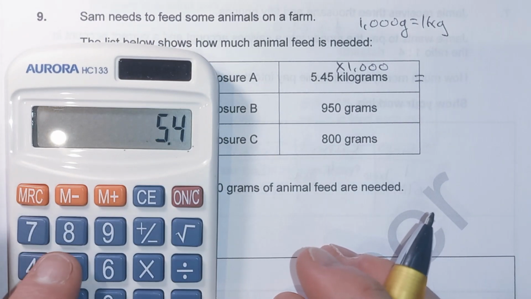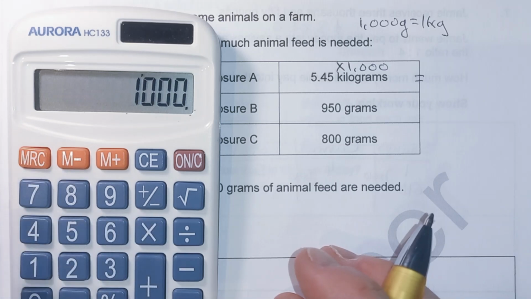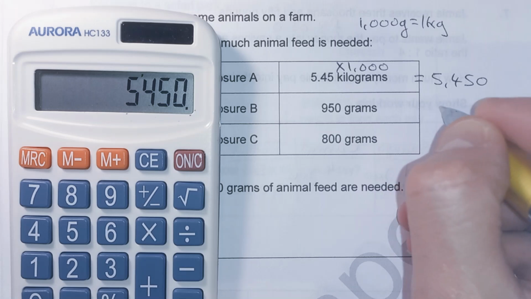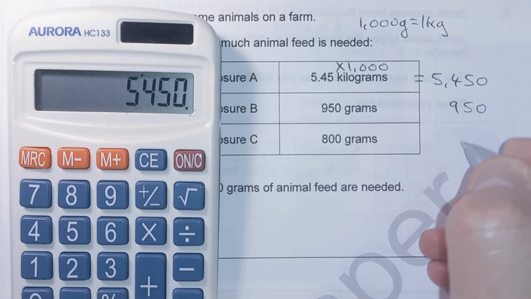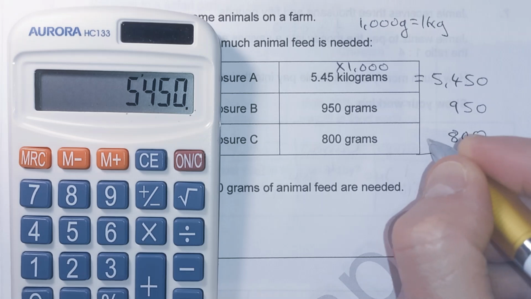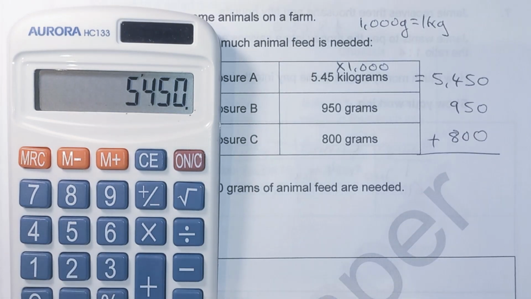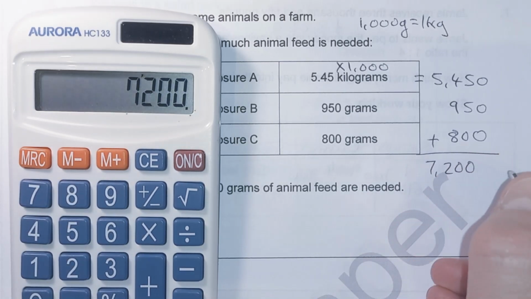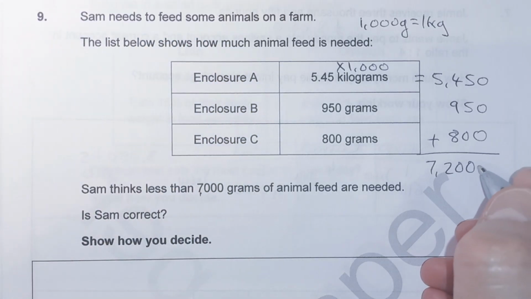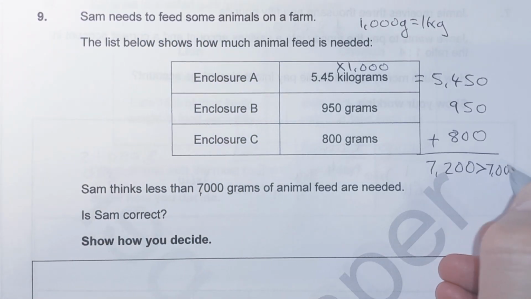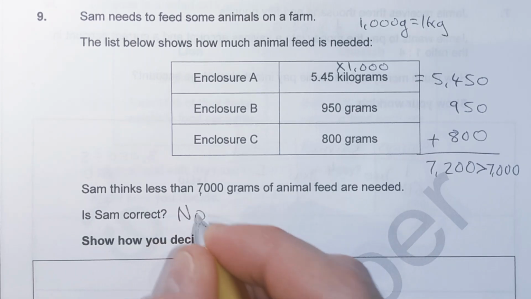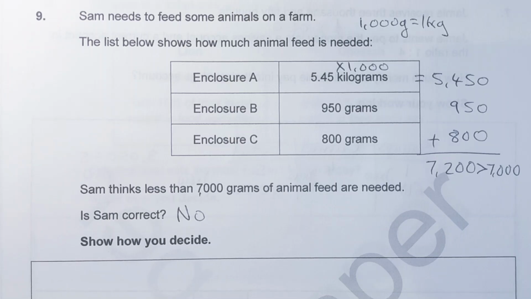So 5.45 times 1,000 gives us 5,450. And I'm just going to write these over here. 800. And then we're going to add these all together. So I've got this in my calculator already. Can add on 950 and 800, and we get 7,200, which is more than 7,000. Sam thinks less than 7,000 grams are needed. Is Sam correct? No, we've shown it's more.